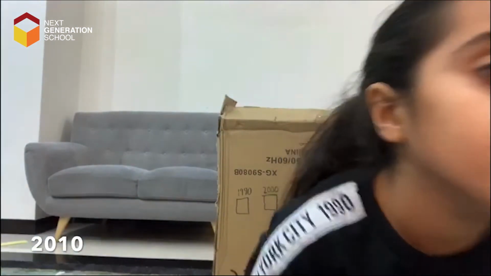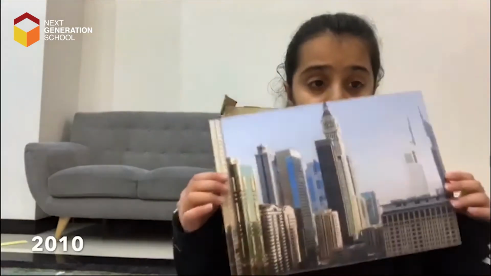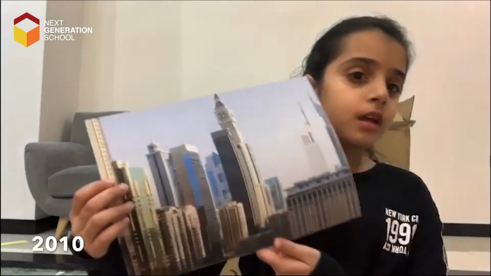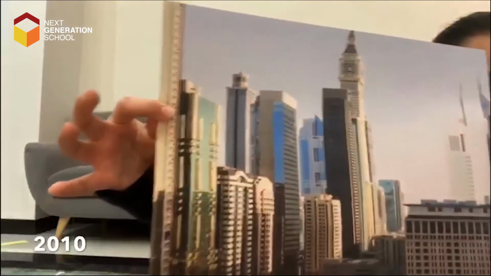So, in the year 2010, people started to build a lot of towers, and I mean a lot of towers. Way too much towers. There was hotels, there was restaurants, malls were starting to get built, everything. The city was starting to get ready. So this is a picture of some buildings in the UAE.